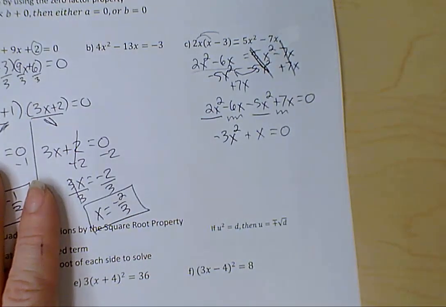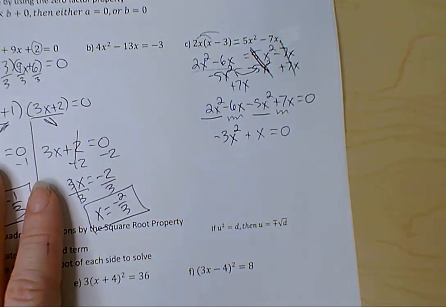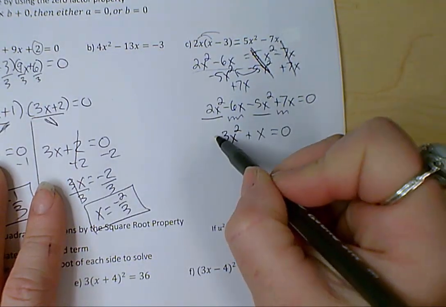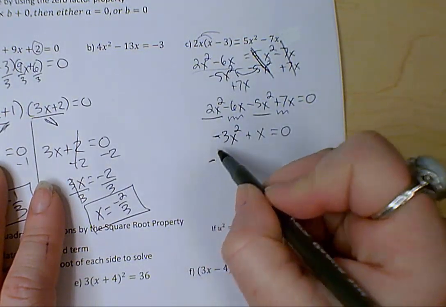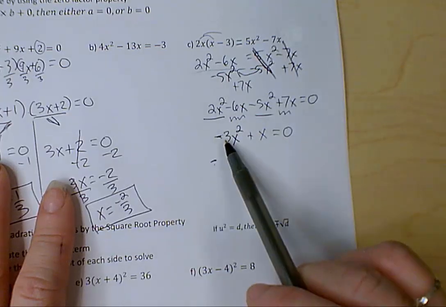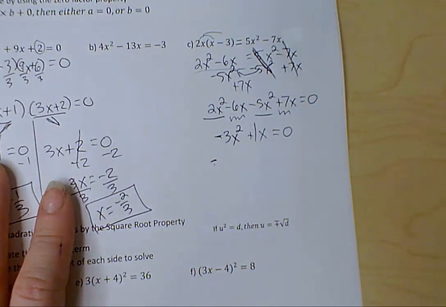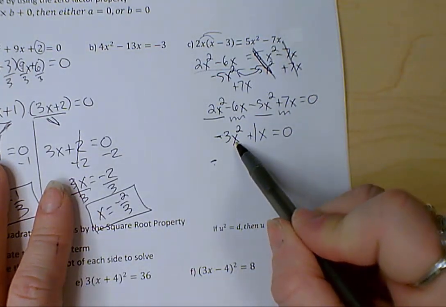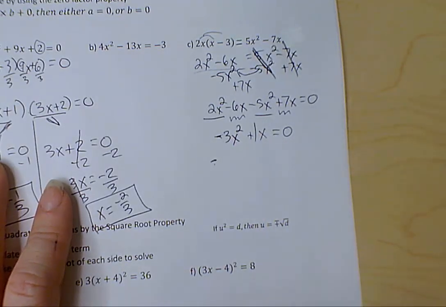Taking a look at this equation, the only way that we can factor this equation is by factoring out a GCF. First off, if your leading coefficient is negative, the negative must be pulled out with your GCF. Otherwise, we don't have anything in common with our numbers here because we have a 3 and technically a 1 here. Otherwise, we do have an x here. We do have an x here.